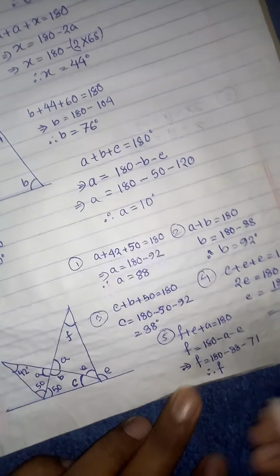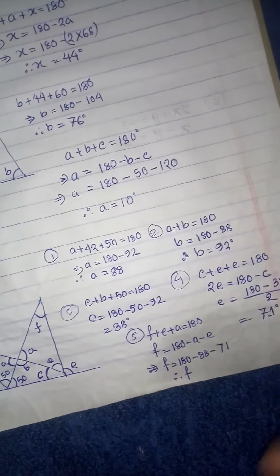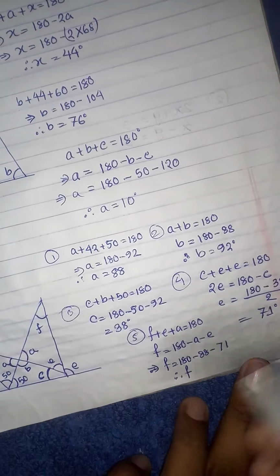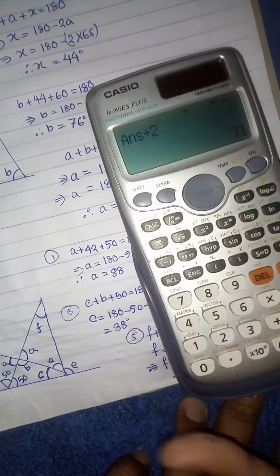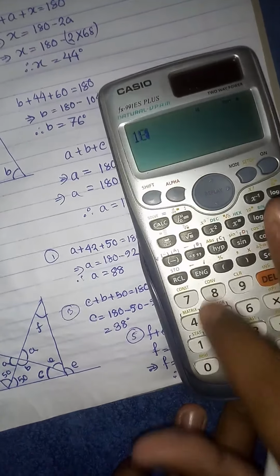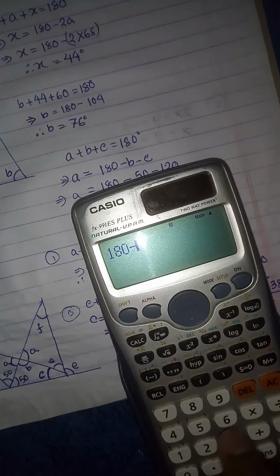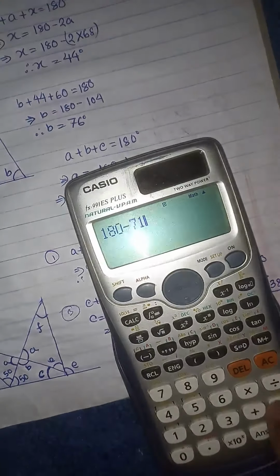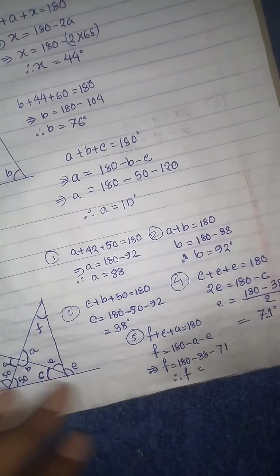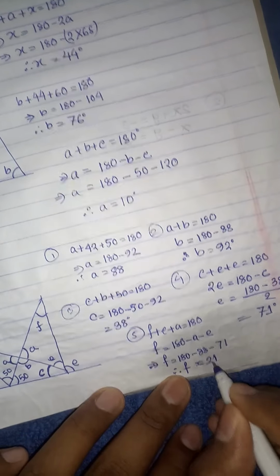So the value of f is 180 minus 71 minus 88, which is 21. So the value of f is 21.